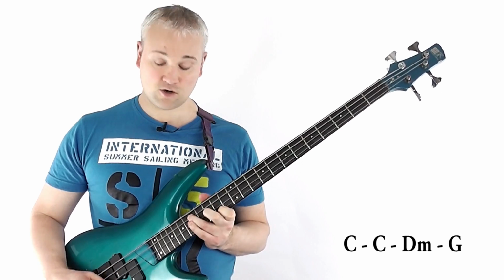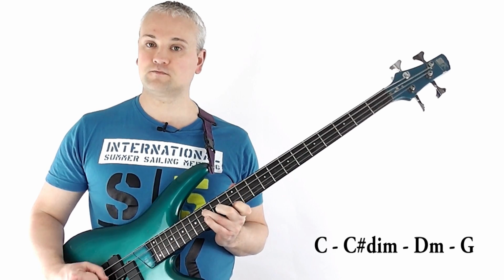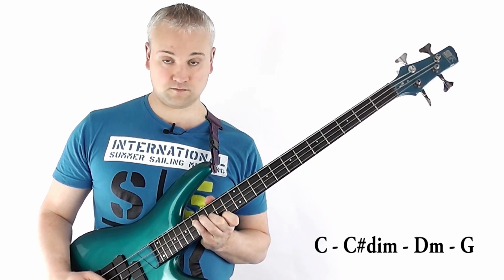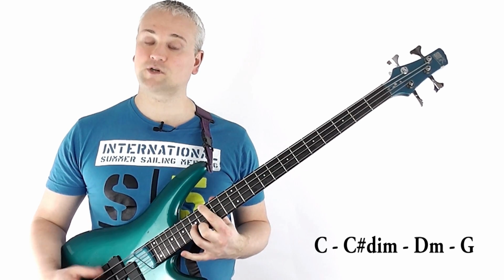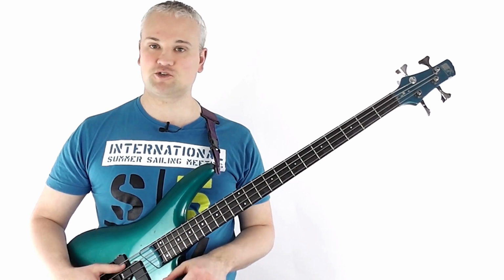Chord 1, chord 2, chord 5, but now... okay, so you can hear that's actually bridging that gap, so it's a diminished passing chord.